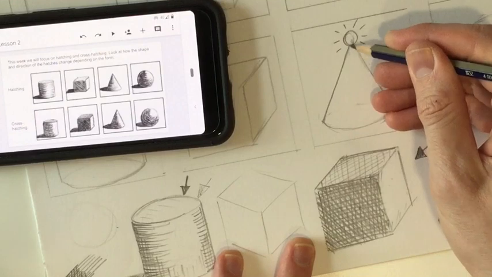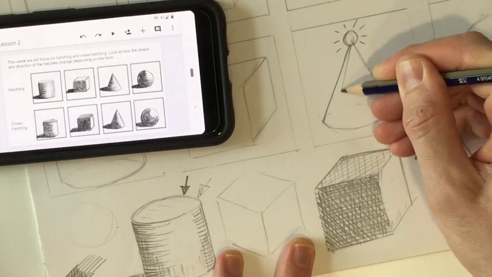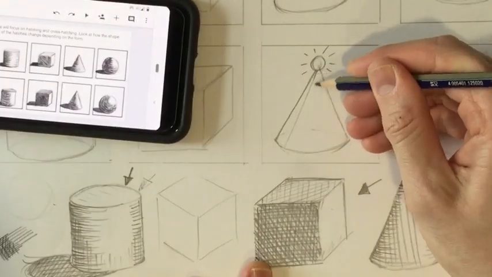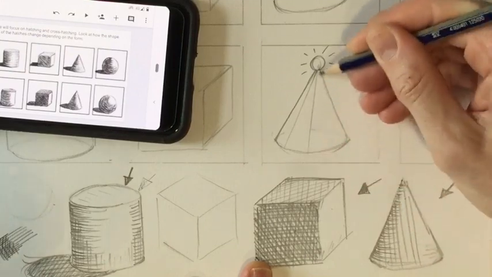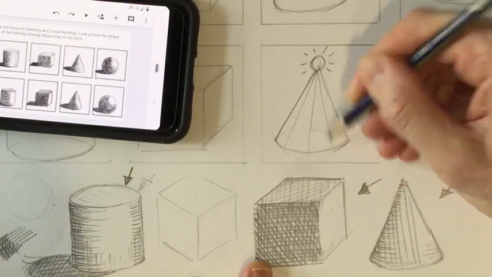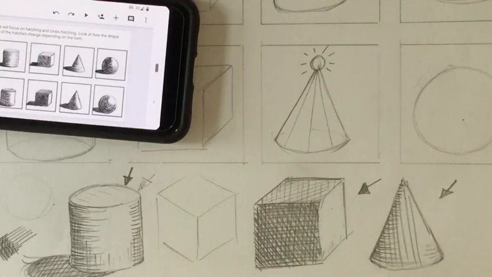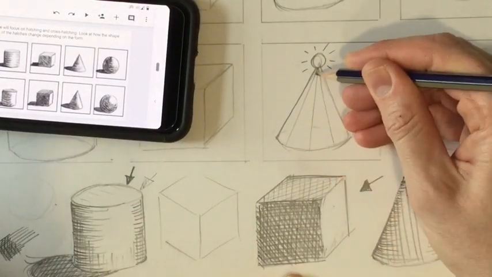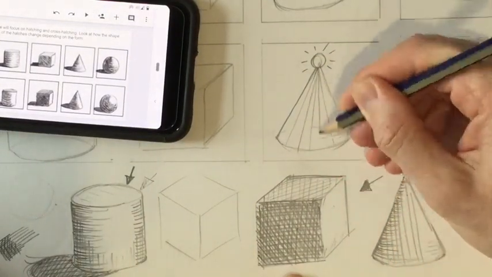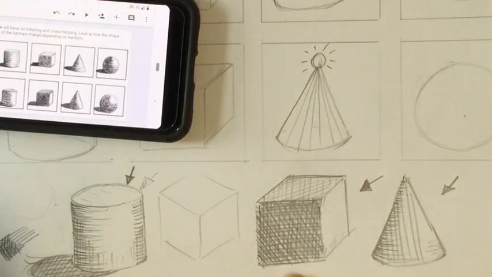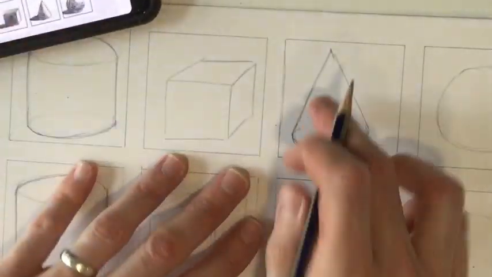Now it looks like a party hat, but you know what I mean. And think about what direction the rays would come out from the sun. They would come out like that, from the point, getting further apart as they go down. So when you're cross hatching, that's the direction your lines need to go. So I'll show you again up here.